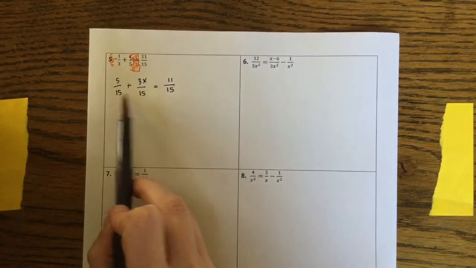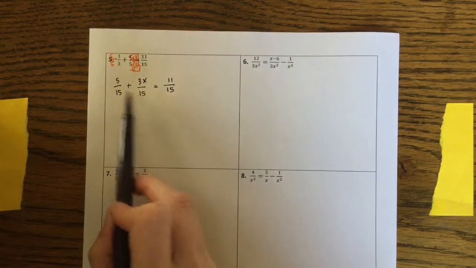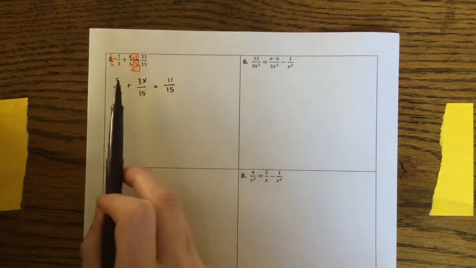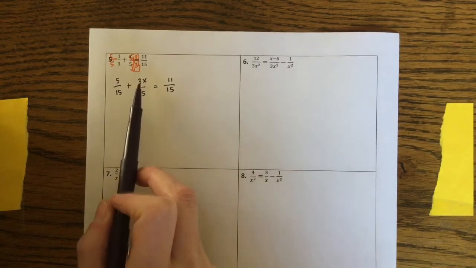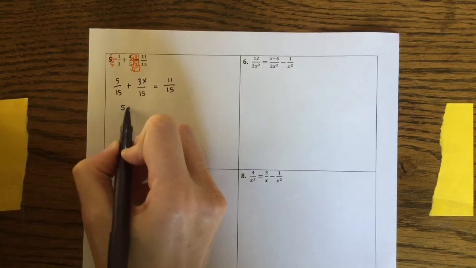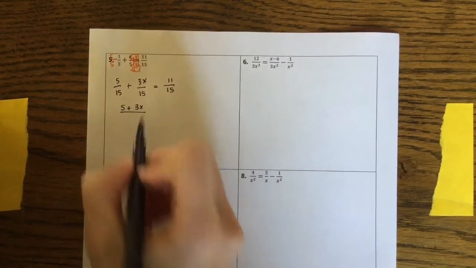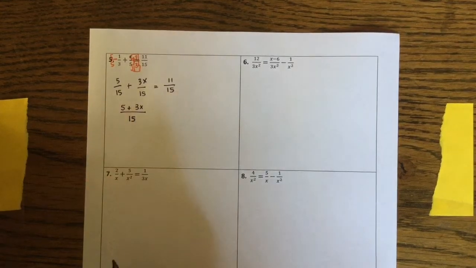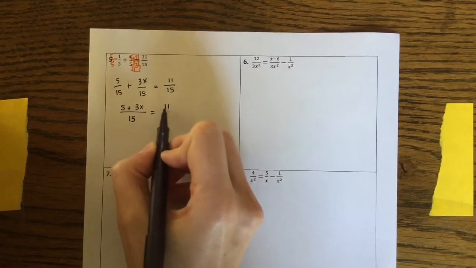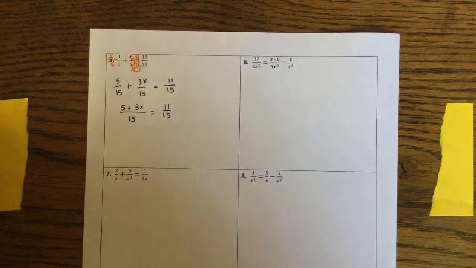Now, since these two fractions have the same denominator, we can add the numerators together. We can't actually combine the 5 with the 3x, since those are not like terms, but we can write that still. It's just 5 plus 3x over, and then that common denominator stays the same. So it's still a 15, equals 11 over 15.